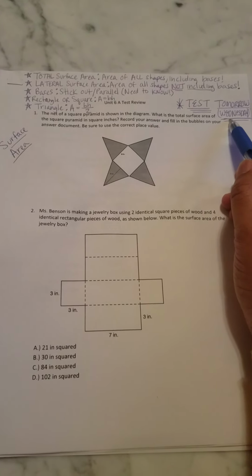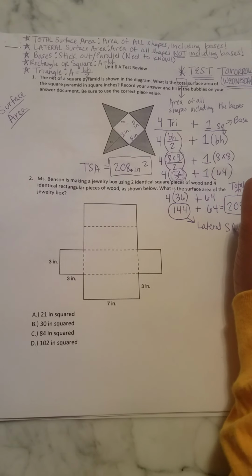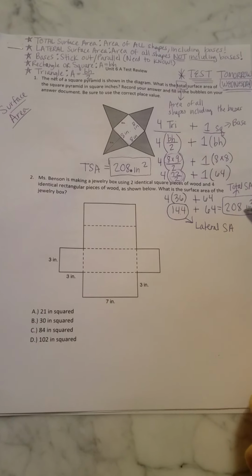The square would be the base. And so for lateral, I just wouldn't want the square because that's the base. So the lateral surface area, if they were asking for it, would be 144. Just in case. But since they were asking for total, this is the one that you would want, which is the 4 triangles plus the base.